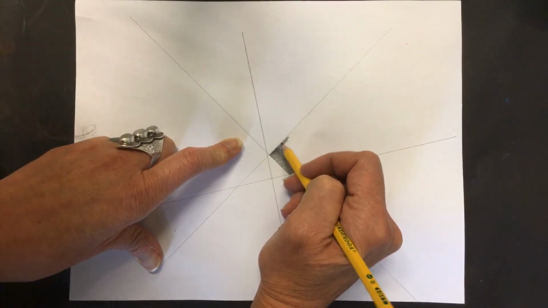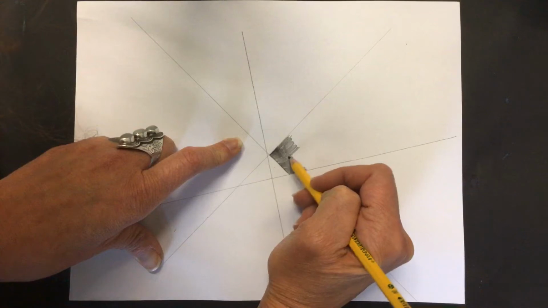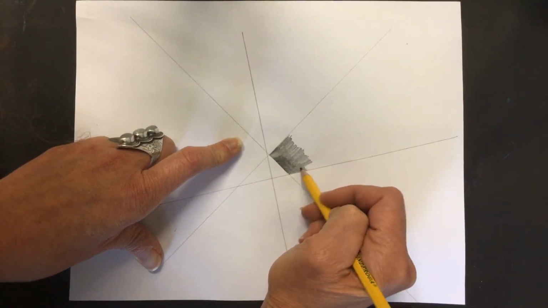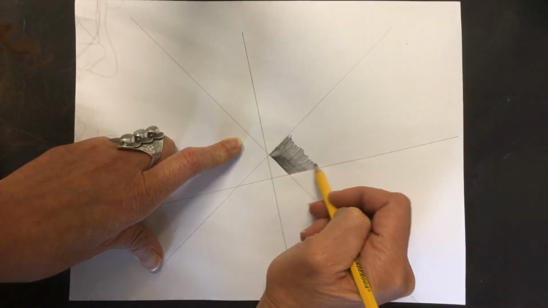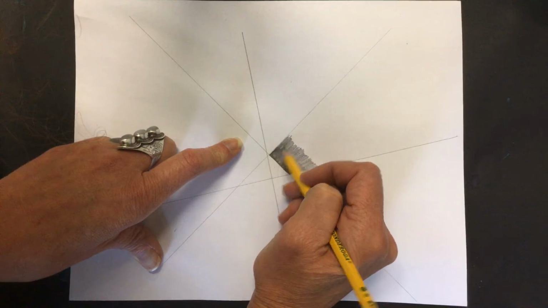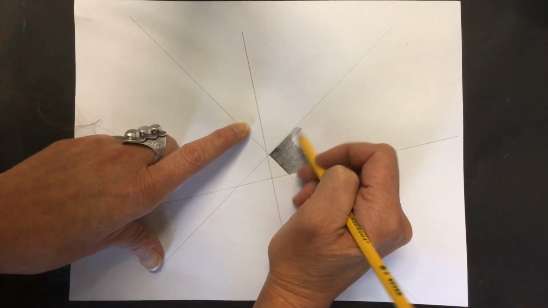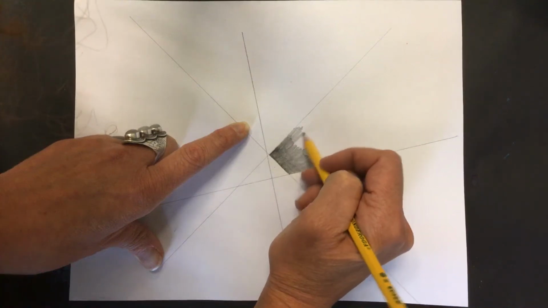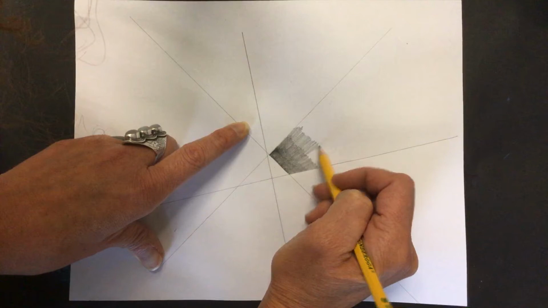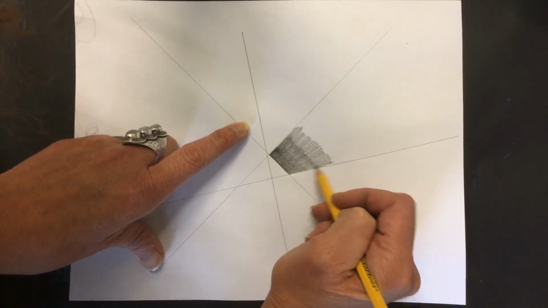And again, I'm just going to pick up a little bit of pressure. So I'm going lighter, lighter, lighter. You'll notice that I'm making my lines all in one direction right now. And that's on purpose. It will make your values look smoother. Sometimes when you're doing value, you want to show more texture, sort of like that artist that did the rose that I showed you. But in this one, I want my values to be a little bit smoother looking.